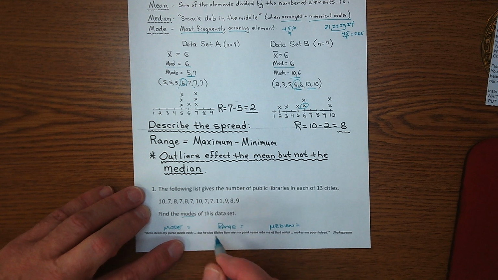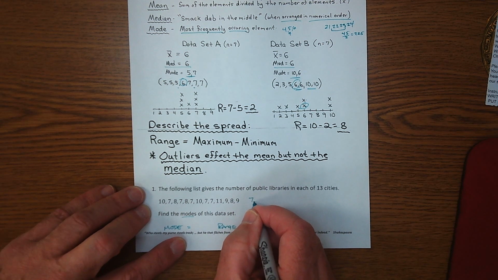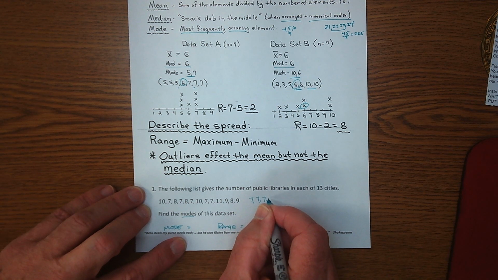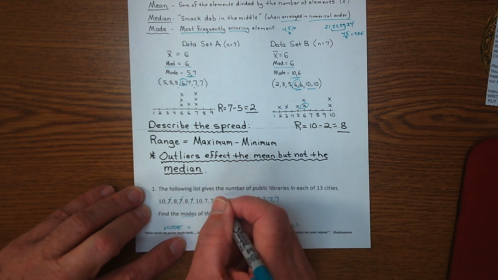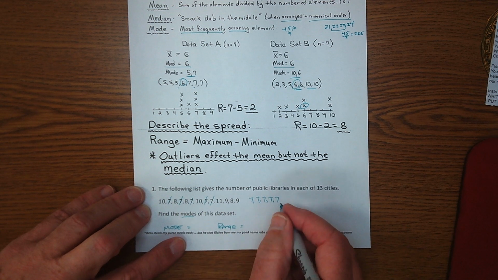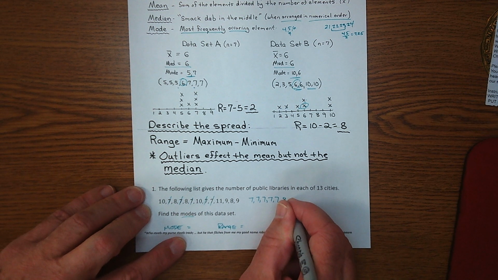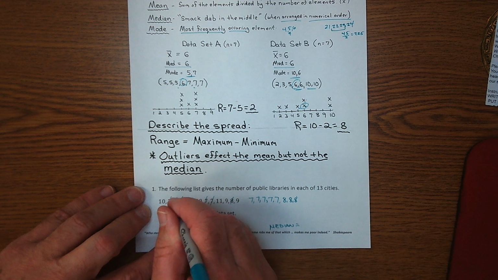So the first thing I do is put our data in order. So we've got 7s. We've got 1, 2, 3, 4, 5 7s. I've got 8s. I've got 1, 2, 3 8s. Nines.